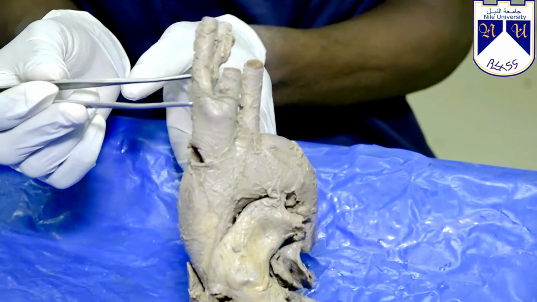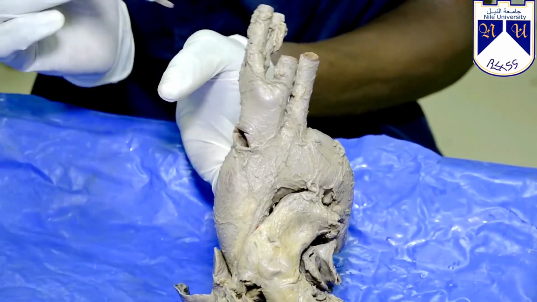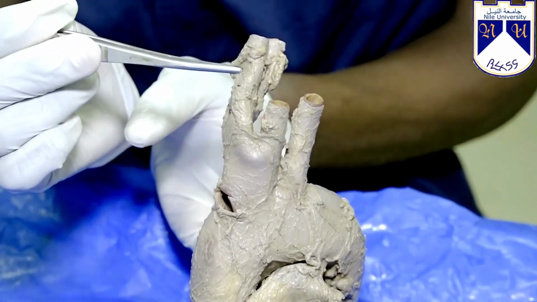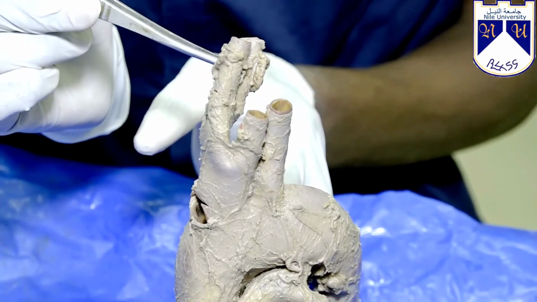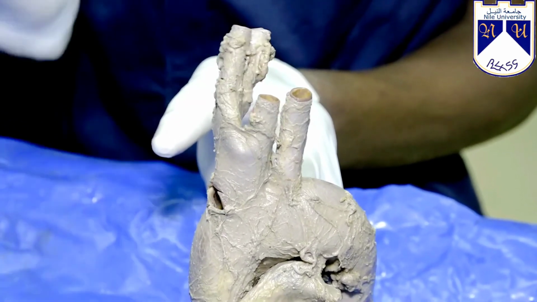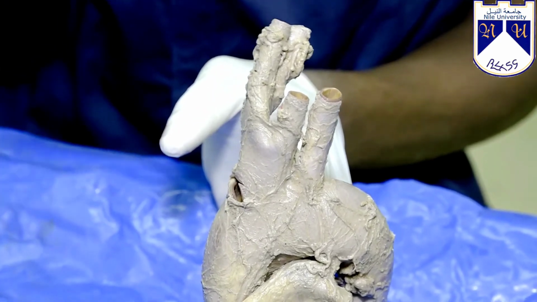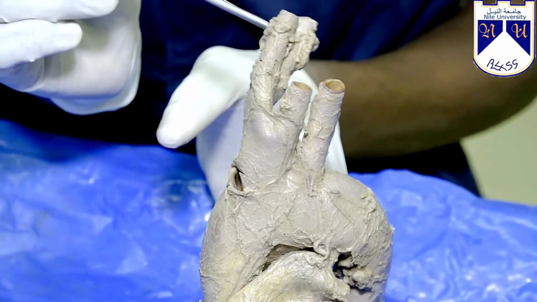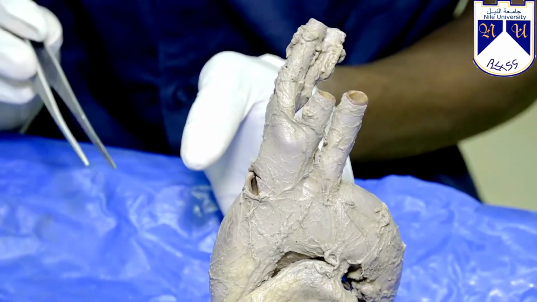The brachiocephalic artery divides into 2 divisions. This is the right common carotid, and this is the right subclavian artery. The subclavian artery supplies the upper limb of the body. The common carotid artery supplies the head and neck. Okay?